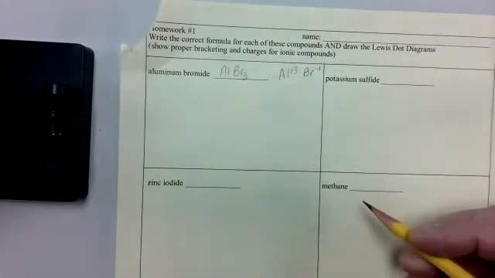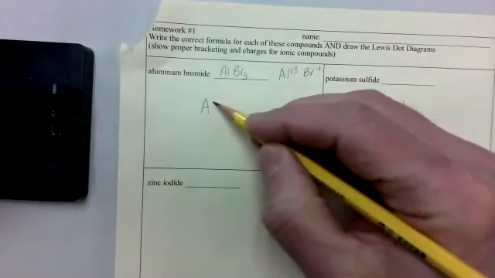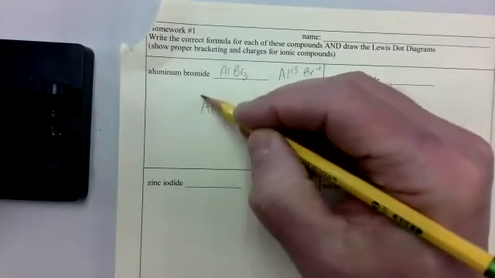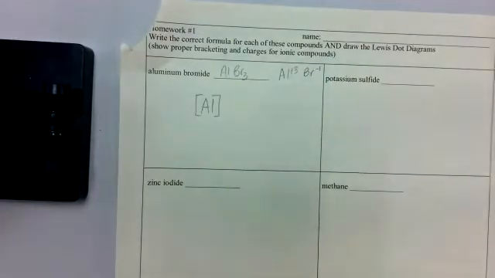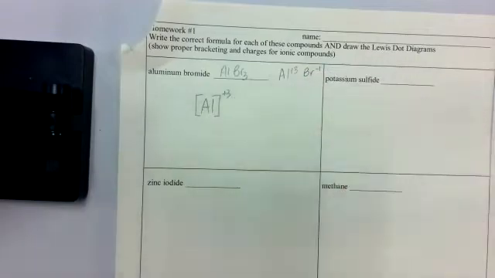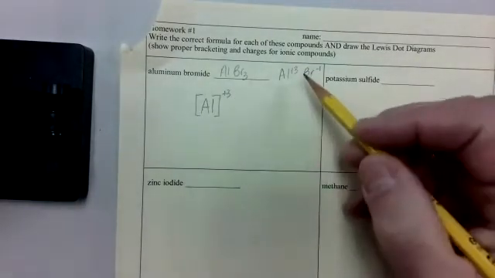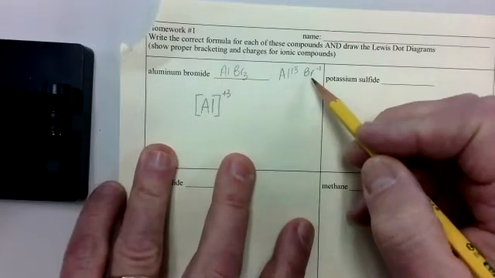Now, in order to draw this Lewis dot diagram, we're going to have to show aluminum in its ionic form, which shows aluminum. Its outer orbital is now empty. It was 2-8-3 and now becomes 2-8-0. And we have to indicate that it's a positive 3 ion. Now, there's going to be 3 bromines. Each one is going to be a -1 charge.